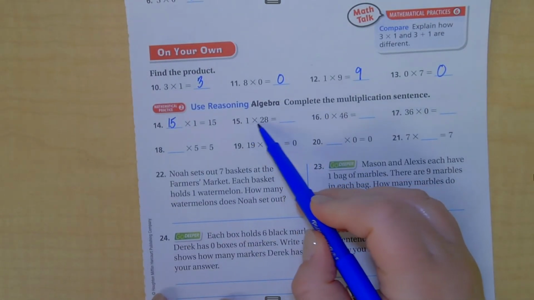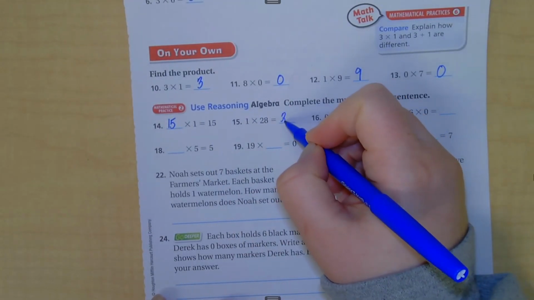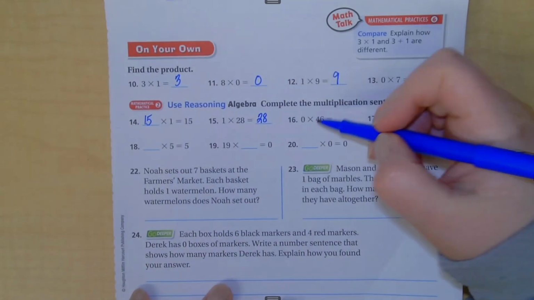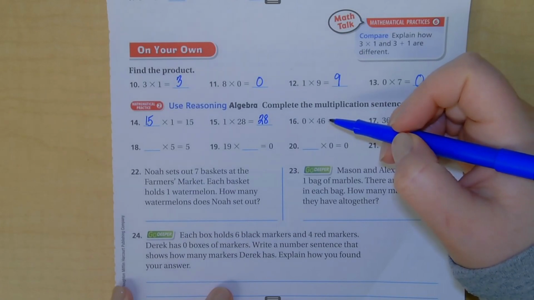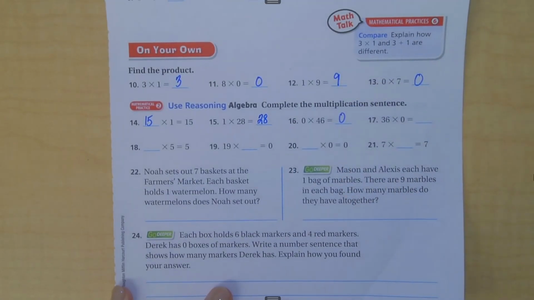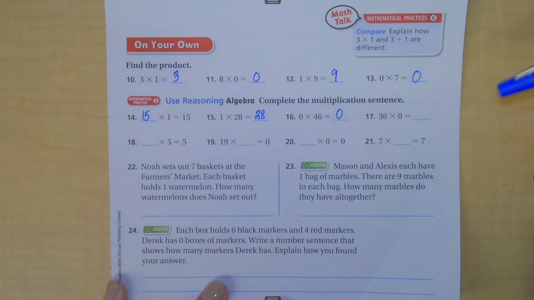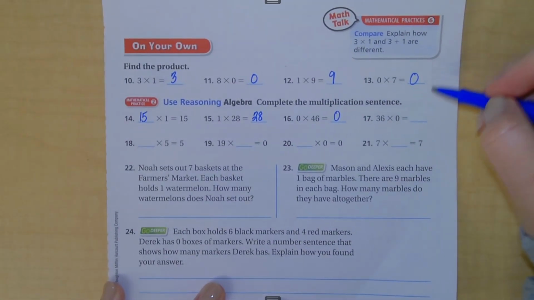What about 1 times 28? Any number times 1 equals that number. Boom, 28. 0 times 46. Say it with me now. Any number times 0 equals 0. Bam. 36 times 0. Again, with me. Here we go. Ready, set, go. Any number times 0 equals 0. Boom.